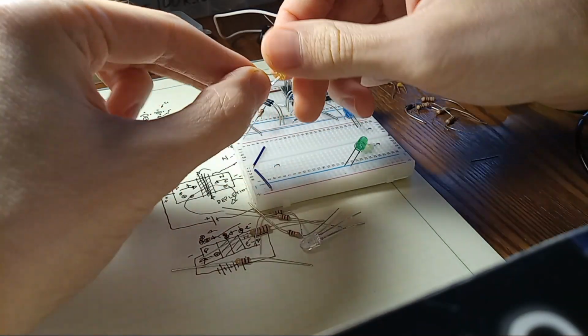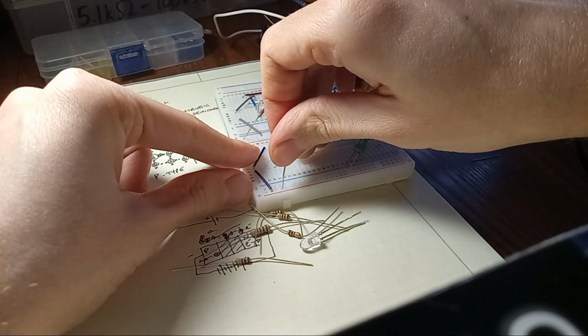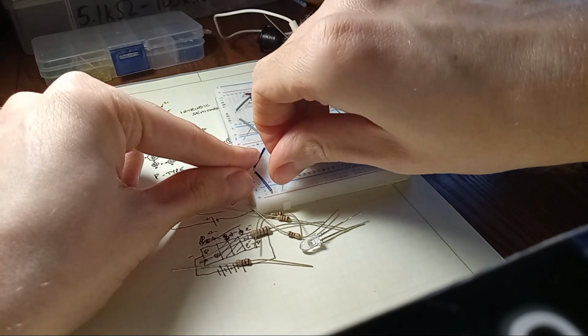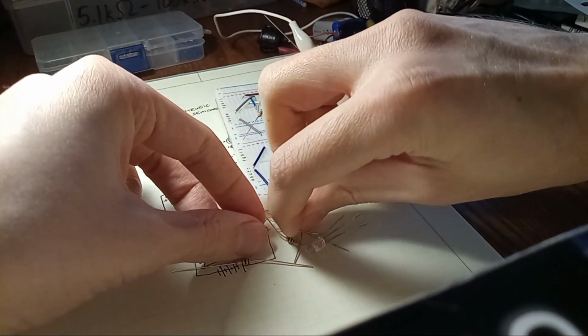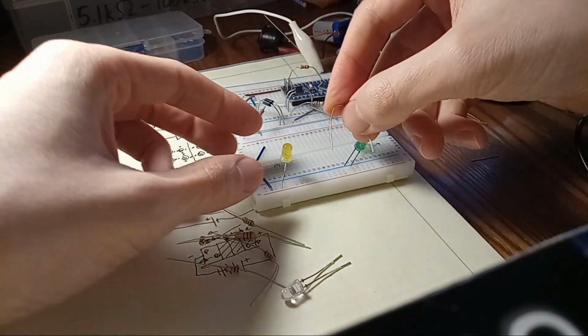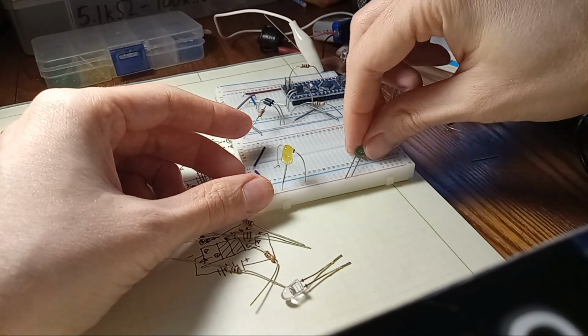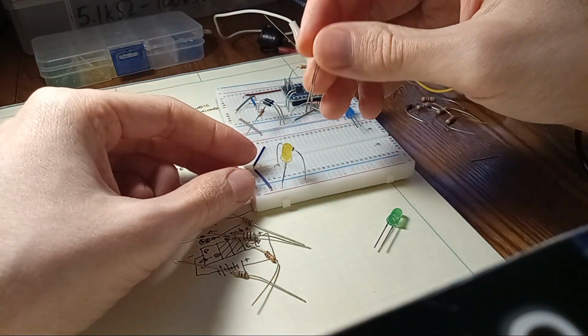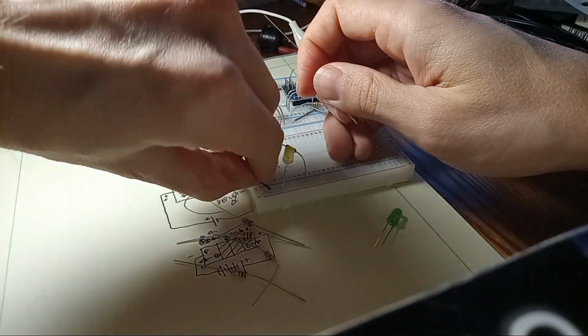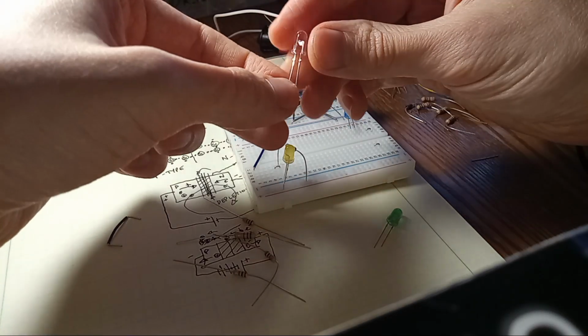So, this circuit is going to have the LED connected to this positive rail, and then it'll get a resistor going back to the negative rail, like so. So, I see I've already started with the wrong color. Well, why would it be any different?